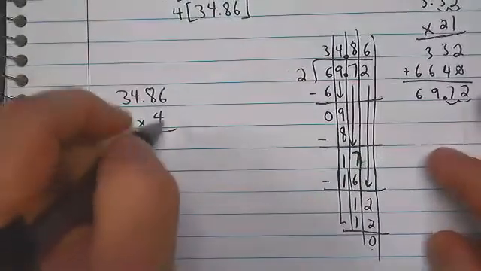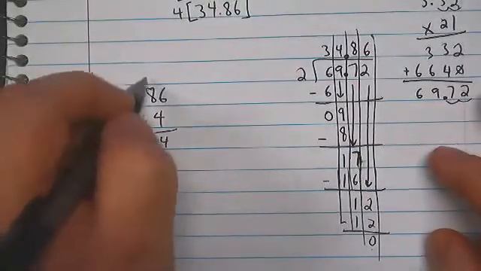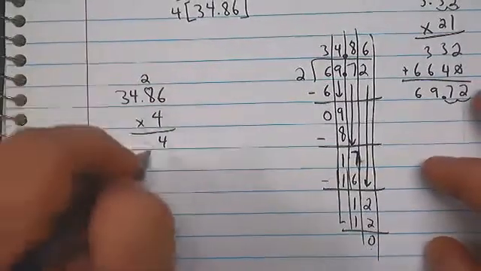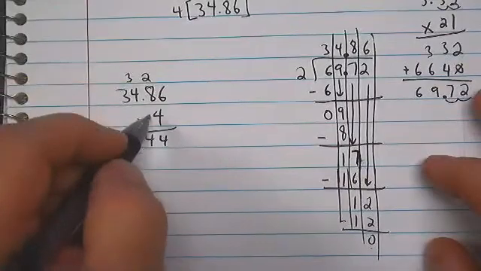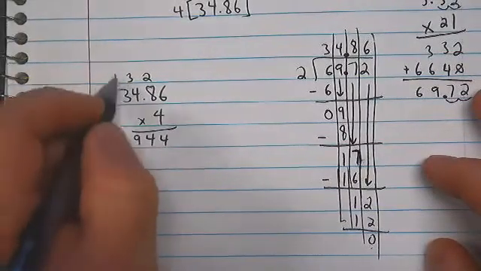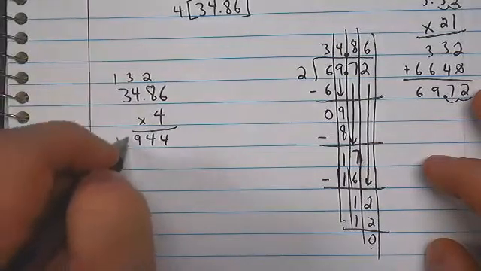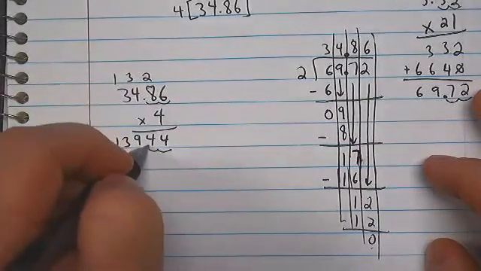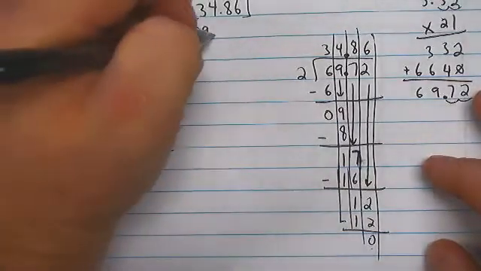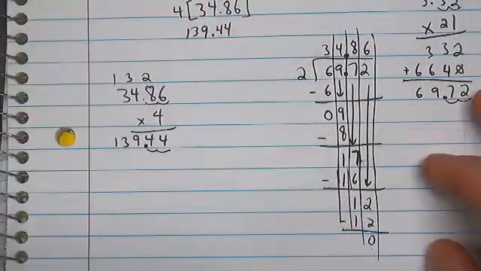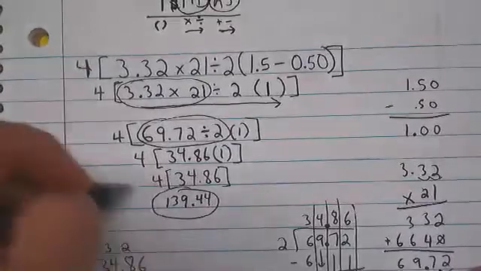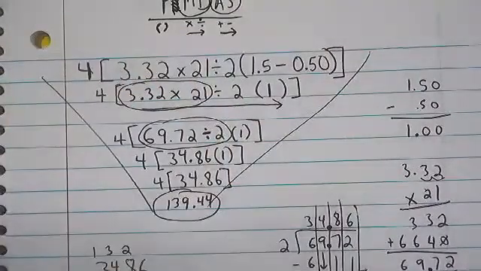4 times 6 is going to give me 24, carry the 2. 4 times 8 is 32, plus 2 more is 34, carry the 3. 4 times 4 is 16, 17, 18, 19, carry the 1. 4 times 3 is 12, plus 1 more is 13. 1, 2, 2. So our simplest form would be 139 and 44 hundredths. So the simplified version of this whole numeric expression would be 139 and 44.